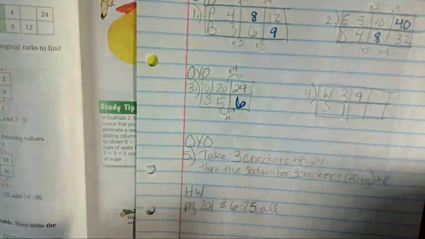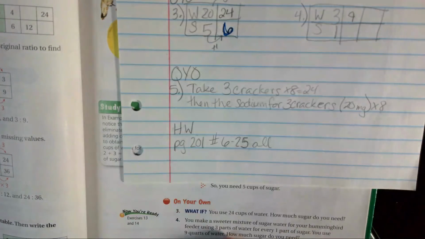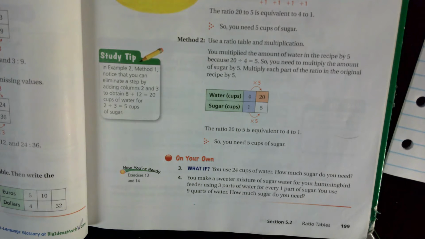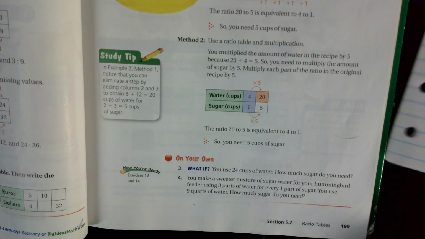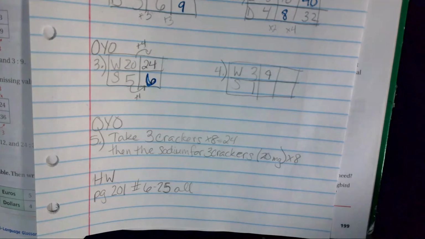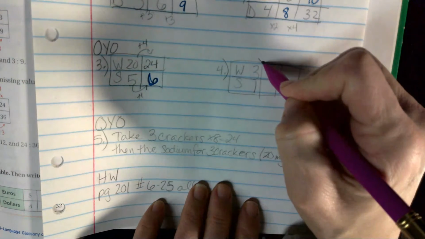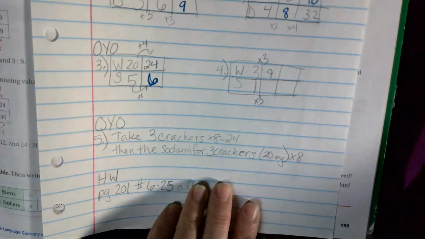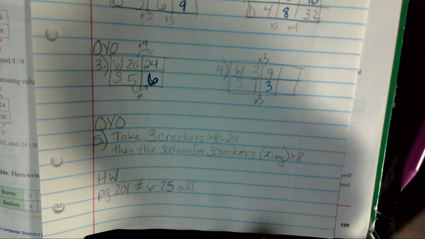On your own number 3 says if I wanted to make it even sweeter for these hummingbirds so they had lots of sugar energy to flap their wings, and I wanted 3 parts of water for every 1 part of sugar. If I used 9 quarts of water, how much sugar would I use? So if I used 9 parts of water, how much sugar would I use? So I made my little chart again. 3 parts water to 1 part sugar. 3 times 3 is 9. 1 times 3 is 3. So I would use 3 cups of sugar.